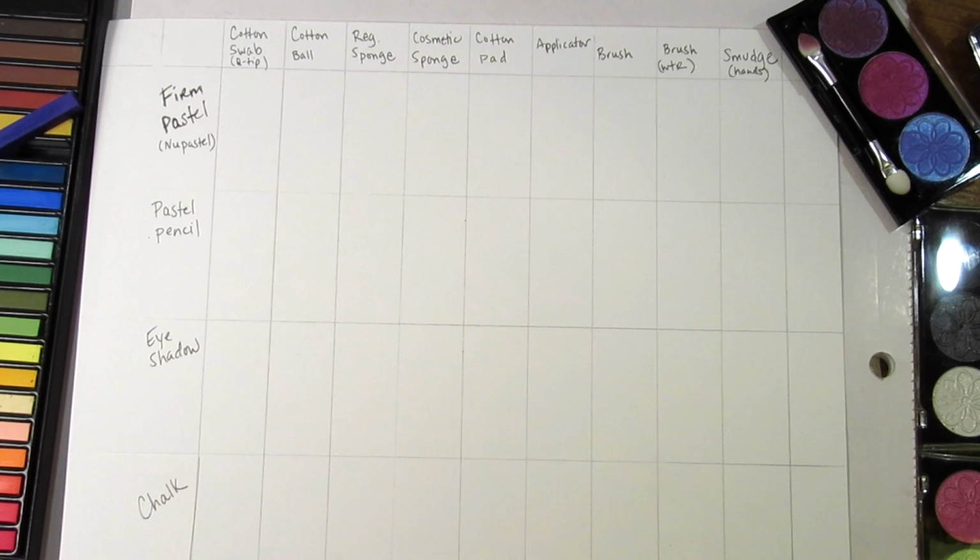And then if you want to get into the more advanced stages of art supplies, at least you'll know what you're looking for when you begin to advance into that stage. So this is going to be very helpful for the beginner or for those that have an art background but want to expand a little bit on different ways to apply color.